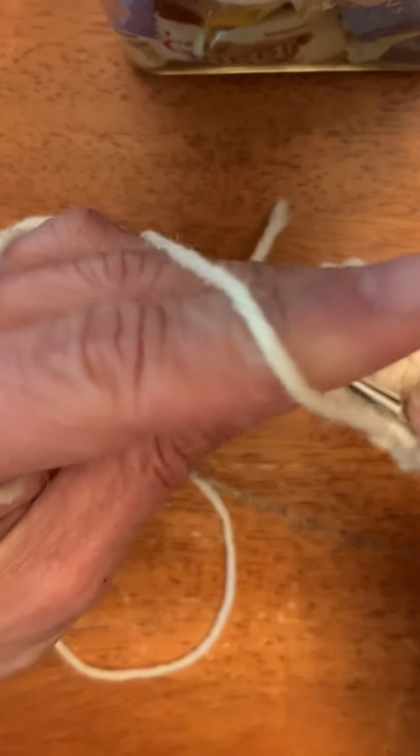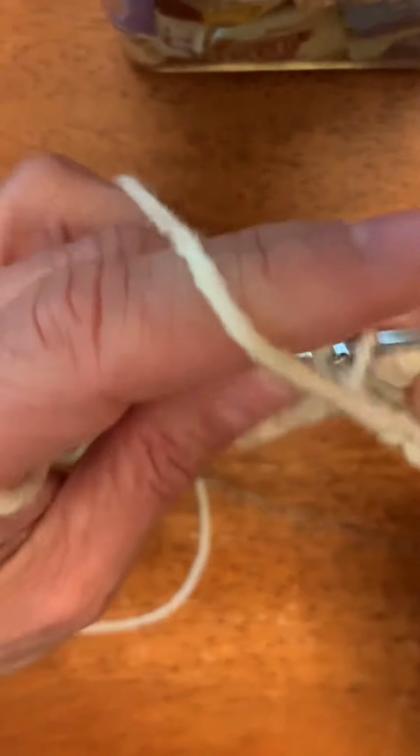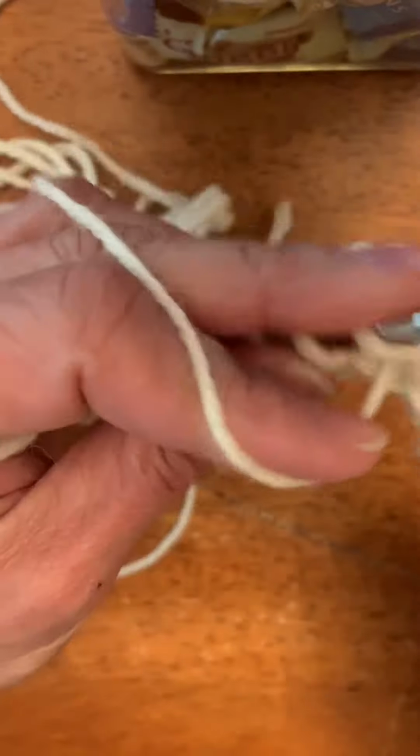Apologize for the low-tech video, but I don't have a pause button on my phone. And anyway, it's helpful to see somebody doing it, so I hope you bear with me.